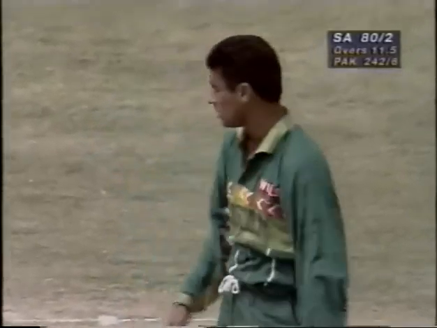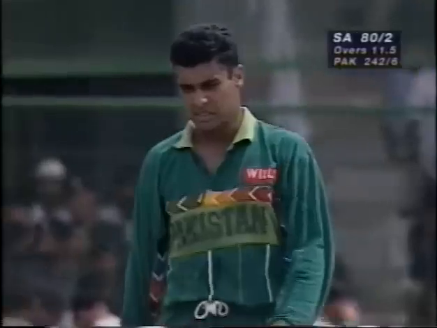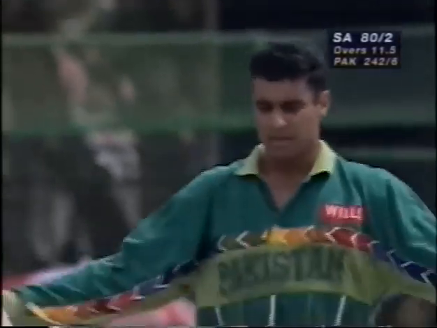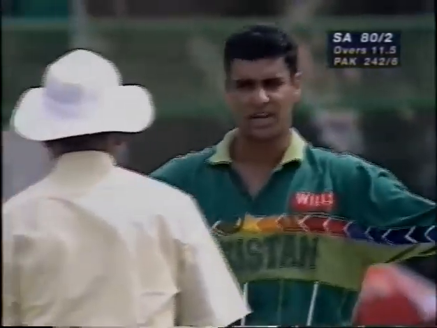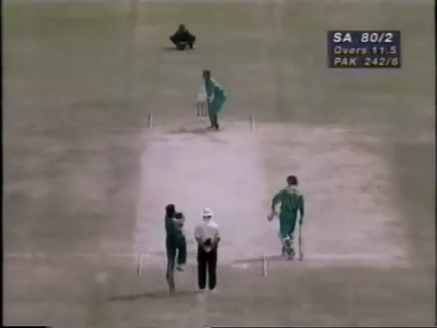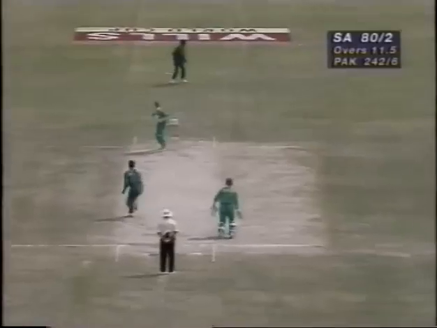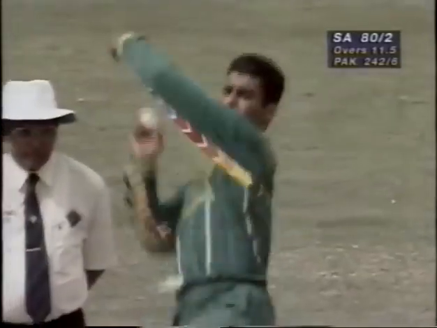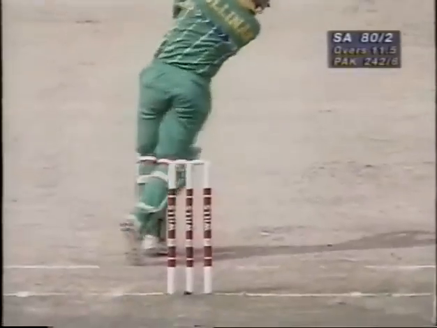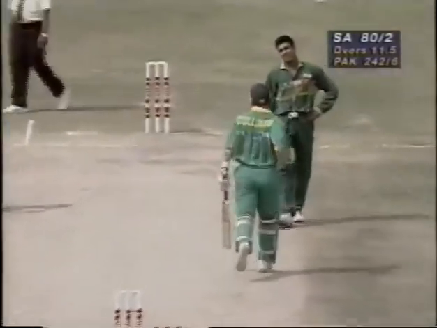Waqar quite disappointed with that particular edge, the inside edge that went for 4. There's nothing he can do. Yes, that's absolutely right. That's what he's saying. What can one do about it? There it is, inside edge, and the ball racing to the boundary line. You can't set a field for this sort of shot. But certainly everything is going the South African way. At the moment, they look to be well on top.